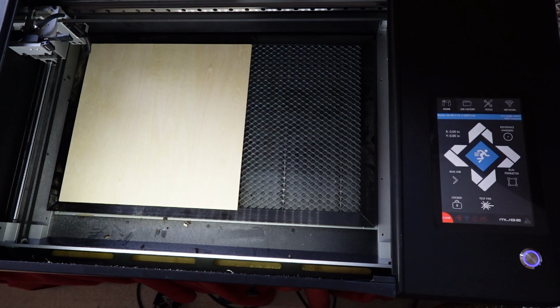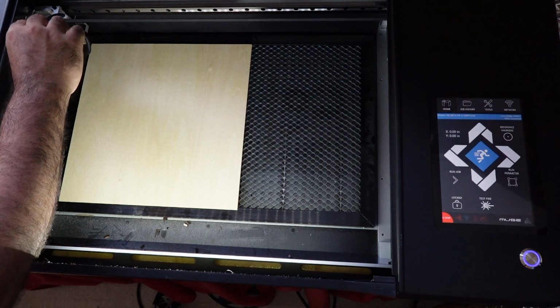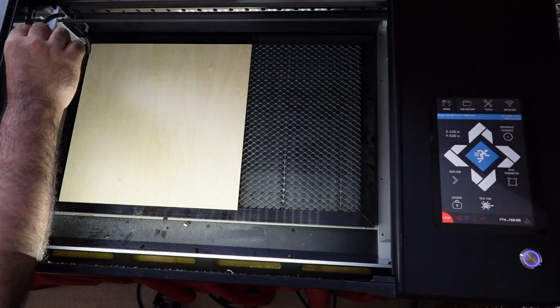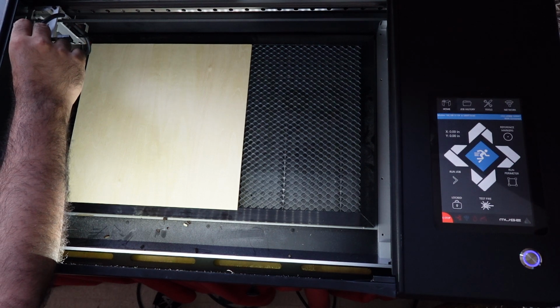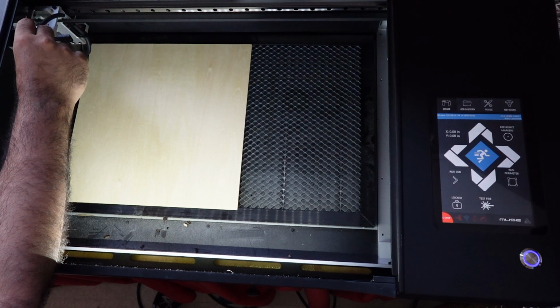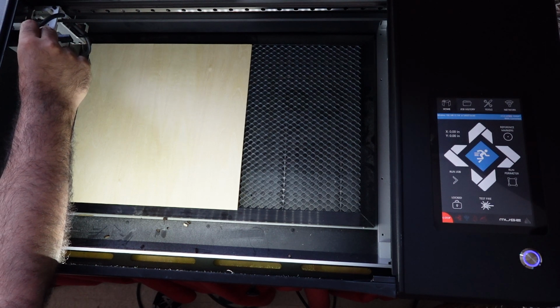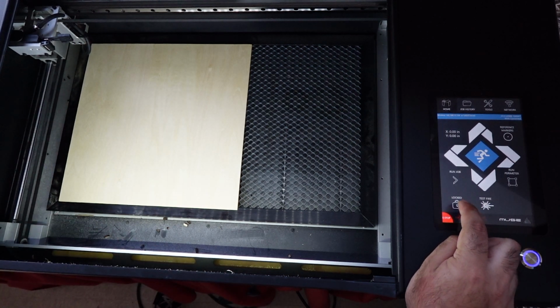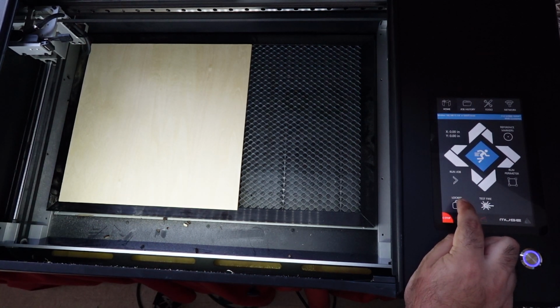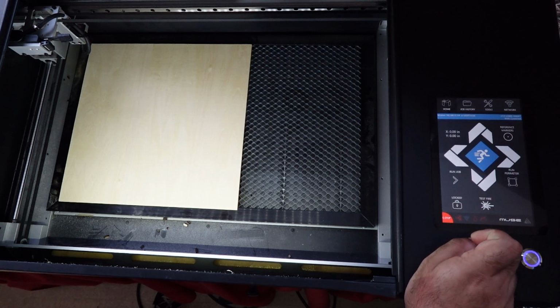In order to focus the laser, you need to first unlock it. Currently, if I try to move the laser gantry with my hands, I'm going to experience a lot of resistance. I will be able to move it, but I will be experiencing an extreme amount of resistance. You should not be moving the laser if you give that much resistance. That can risk damaging the motors. In order to prevent that, you're going to click this button in the bottom left corner of the screen. It's a little lock symbol that says locked on it.